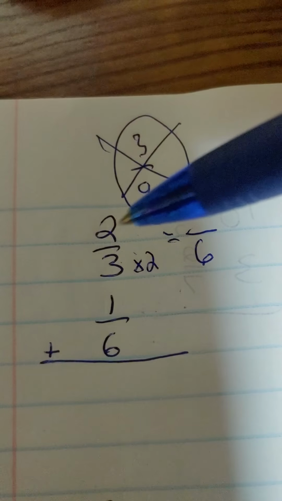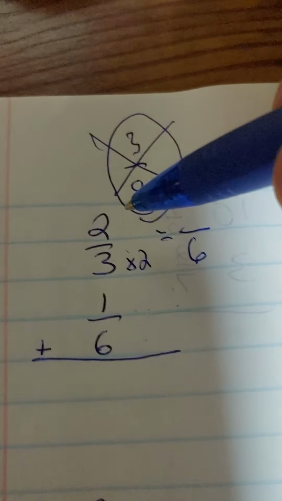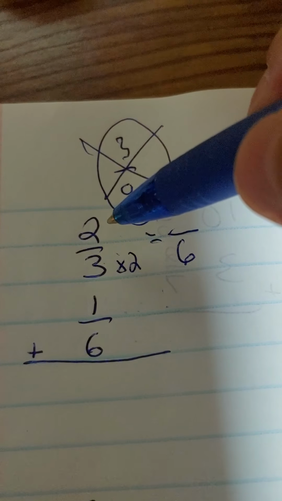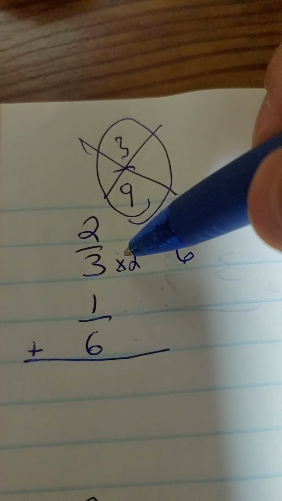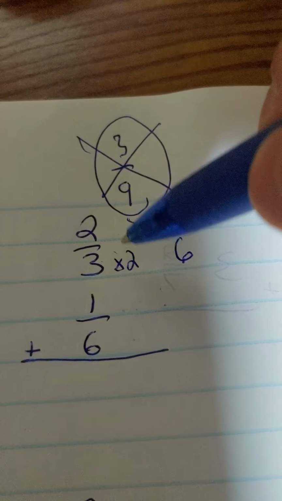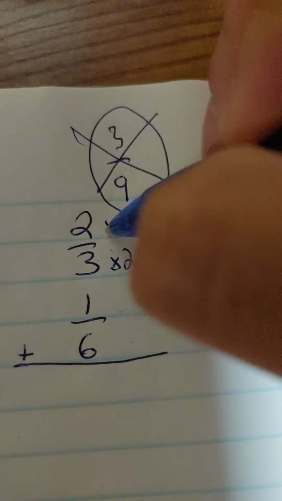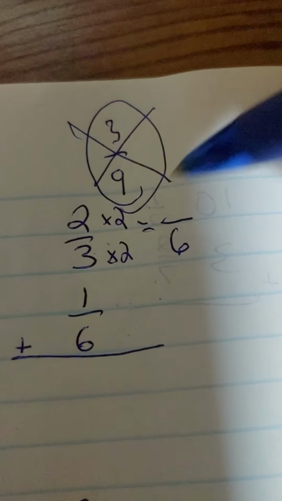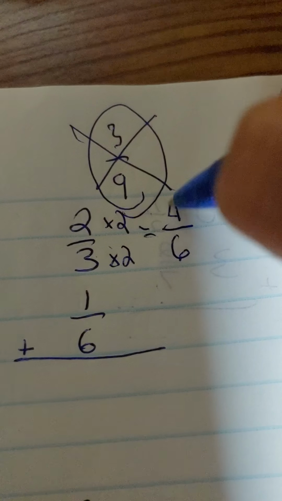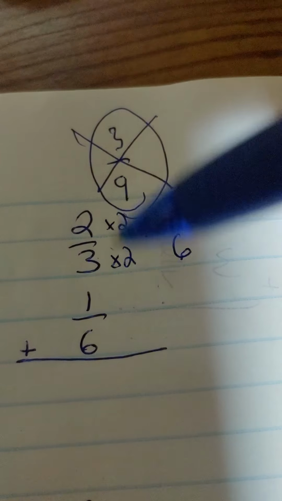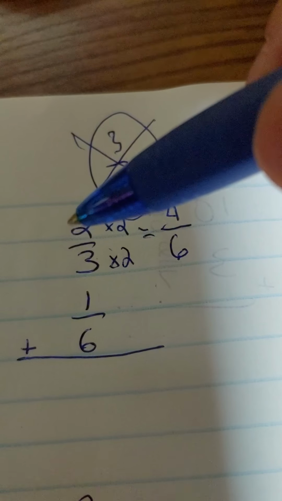Now, as you may have remembered from previous slides and previous materials that I provided, if you change one part of a fraction, you have to change the other part. So if I multiply this part by 2, I also have to multiply my numerator by 2. So 2 times 2 is going to give me 4. Now 4/6 and 2/3 are what are called proportionate or equivalent fractions.